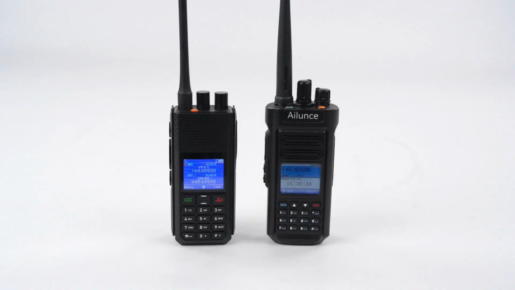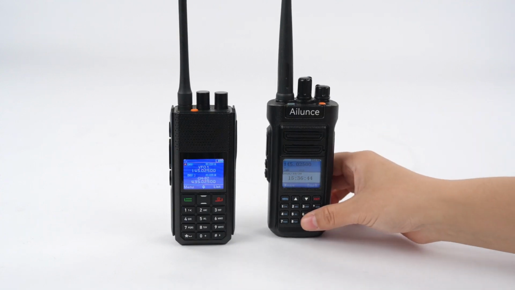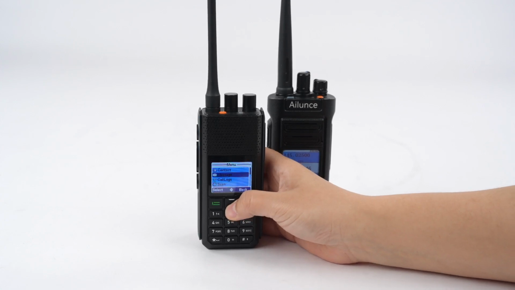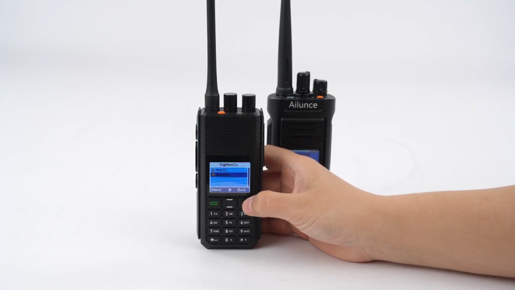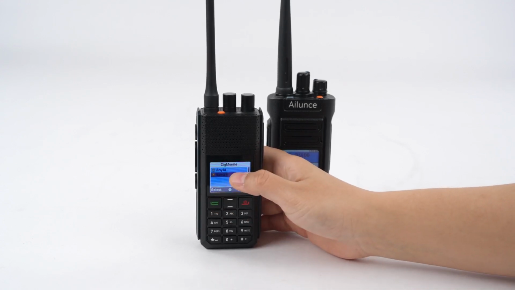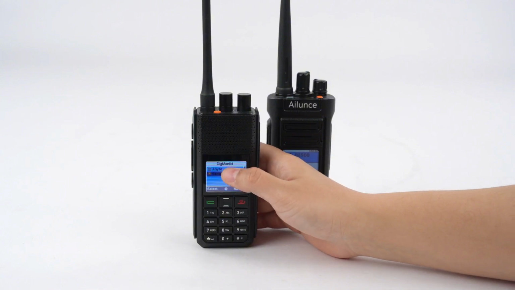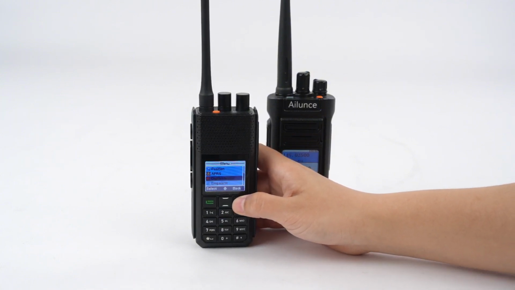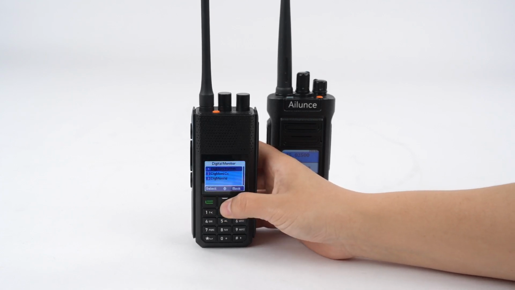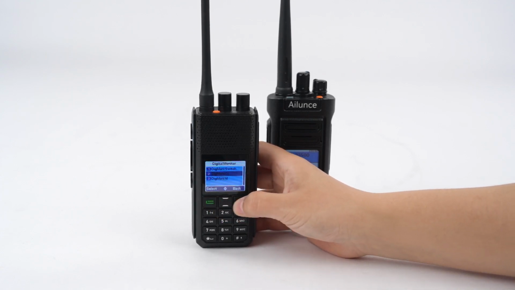Today I'm gonna show you how to use the digital monitor function on the Allen's H1. Digital monitor lets your radio receive and play all digital traffic on the current frequency, regardless of talk group or color code. On the Allen's H1, there are 3 digital monitor modes: monitor different color codes, monitor different contacts, or monitor both at the same time, an ID plus any color codes.